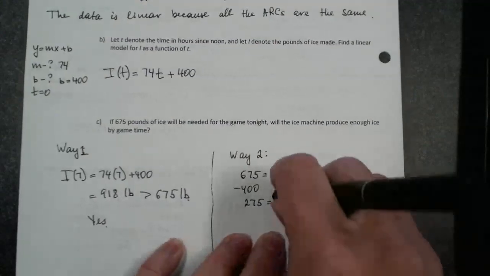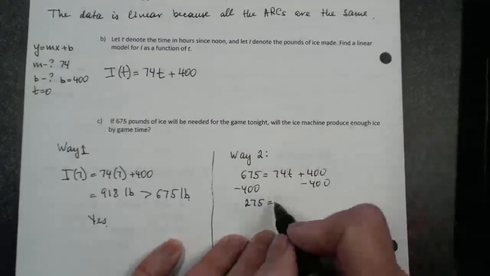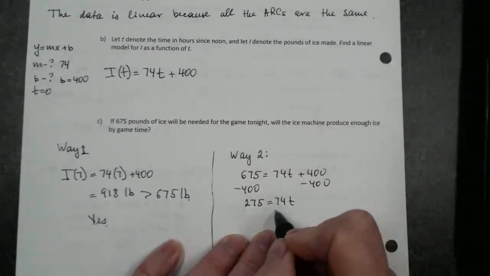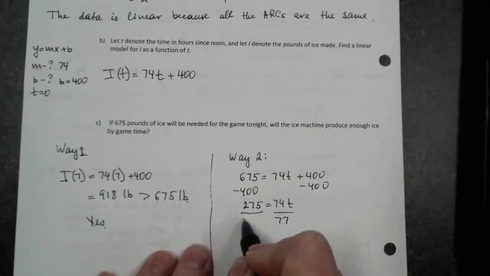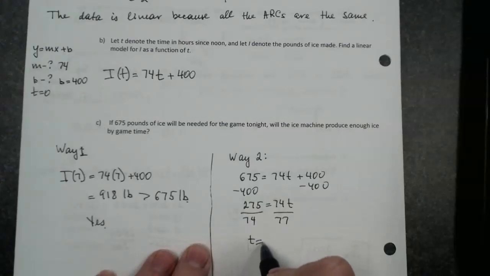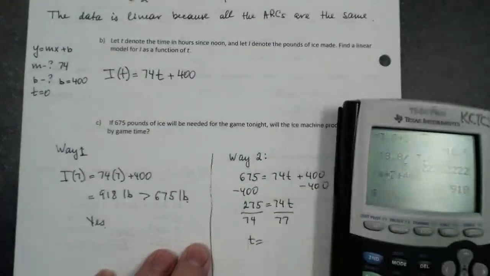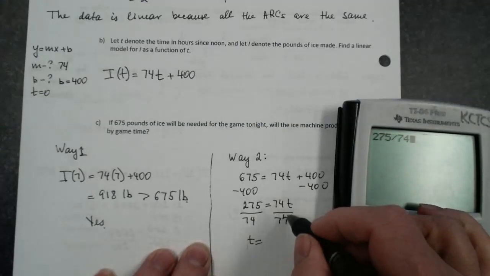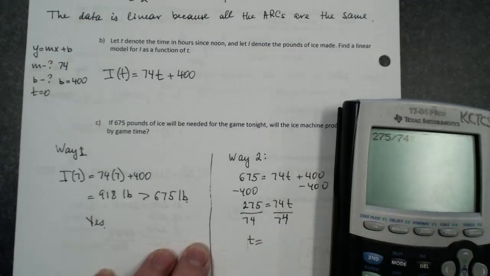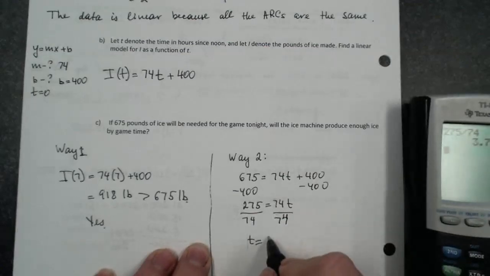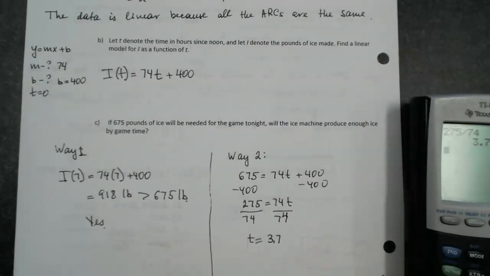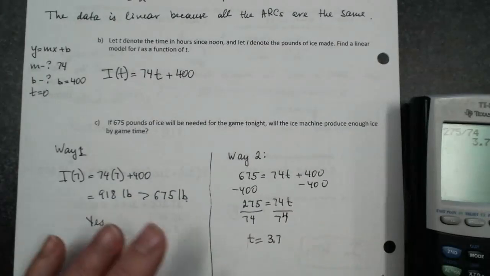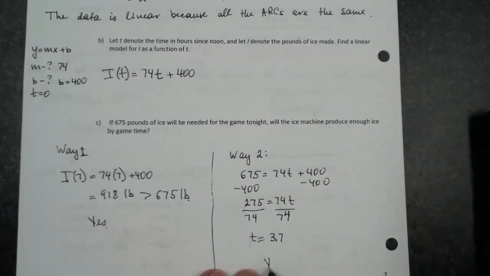So it will be 74t, and then you divide by 74, and t is 275 divided by 74, and it will be 3.7. So you will have enough ice even before 4 p.m. and definitely by 7.